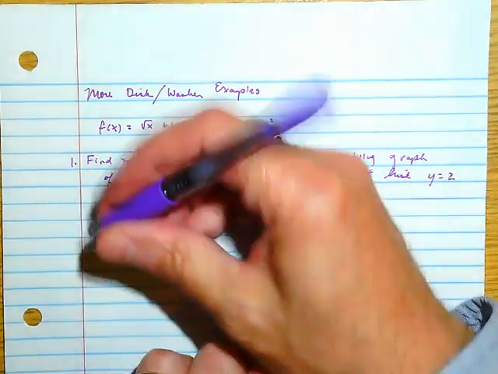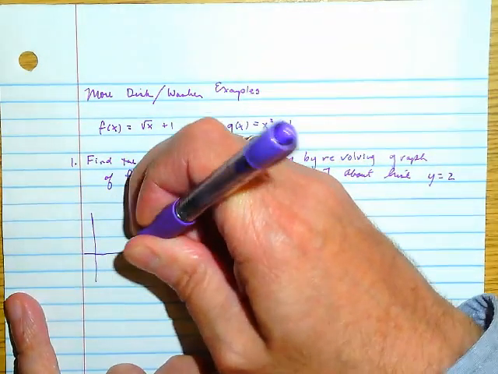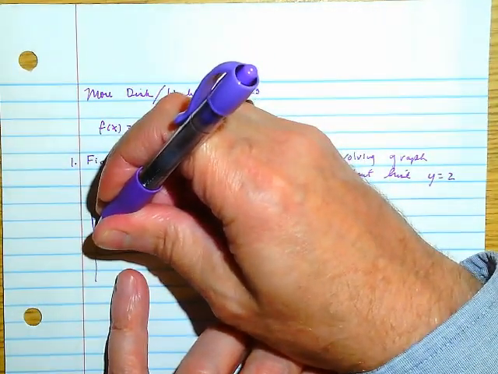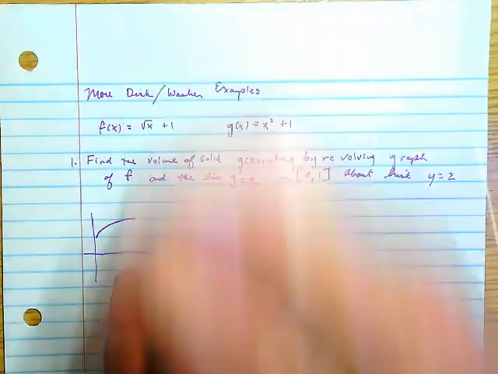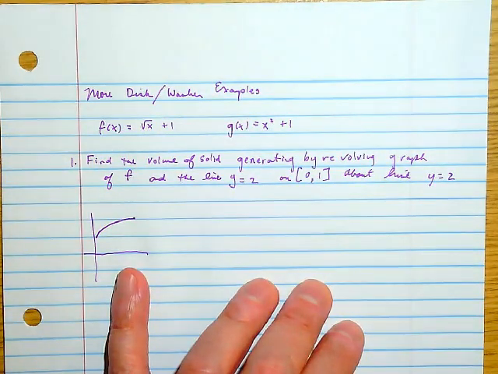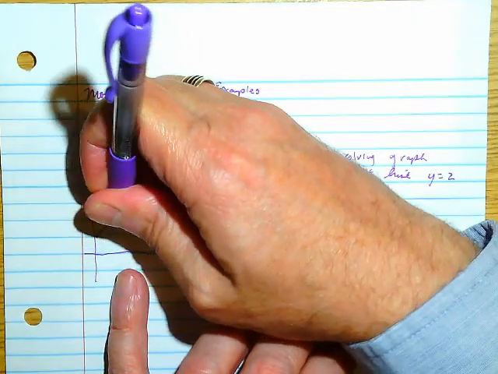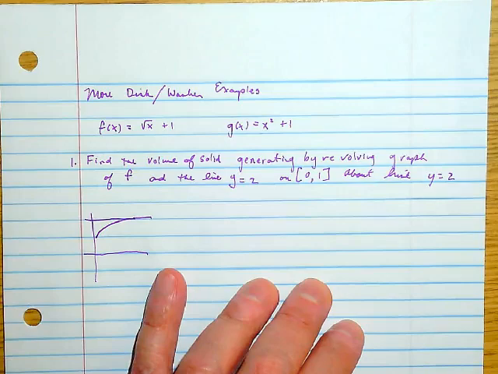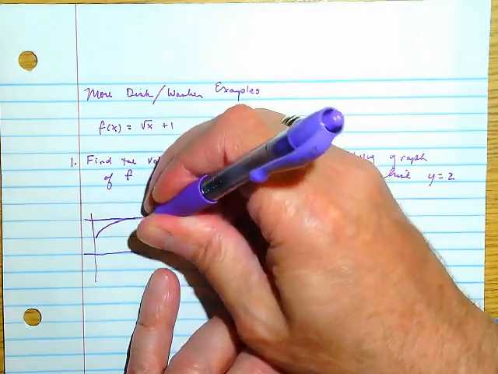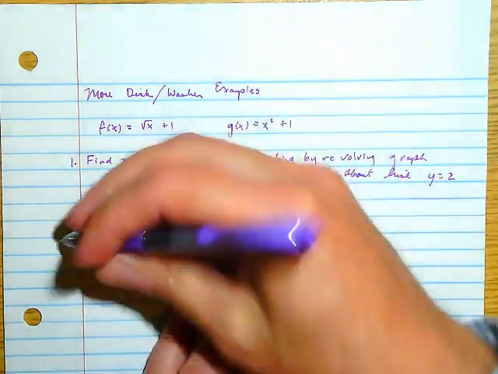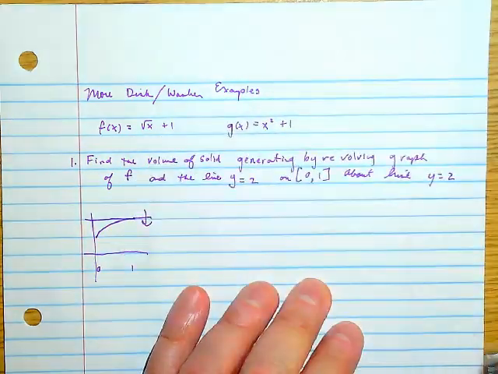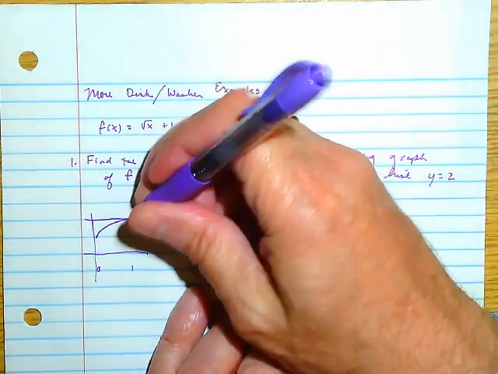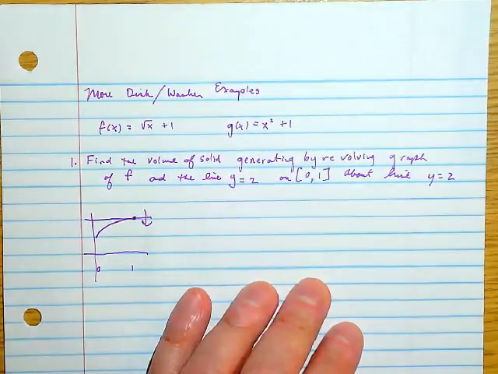Let's sketch our graph here. We've got our axes. The square root curve is shifted up 1, so I'm just going to make this real quick there. Shifted up 1, something like that. And I know that it is bounded by the line y equals 2, about the line y equals 2. So there's our axis of revolution here. On the interval from 0 to 1, that would make sense because square root of 1 plus 1 is going to give us 2. That would get us up to the line y equals 2. So that would be your intersection there.